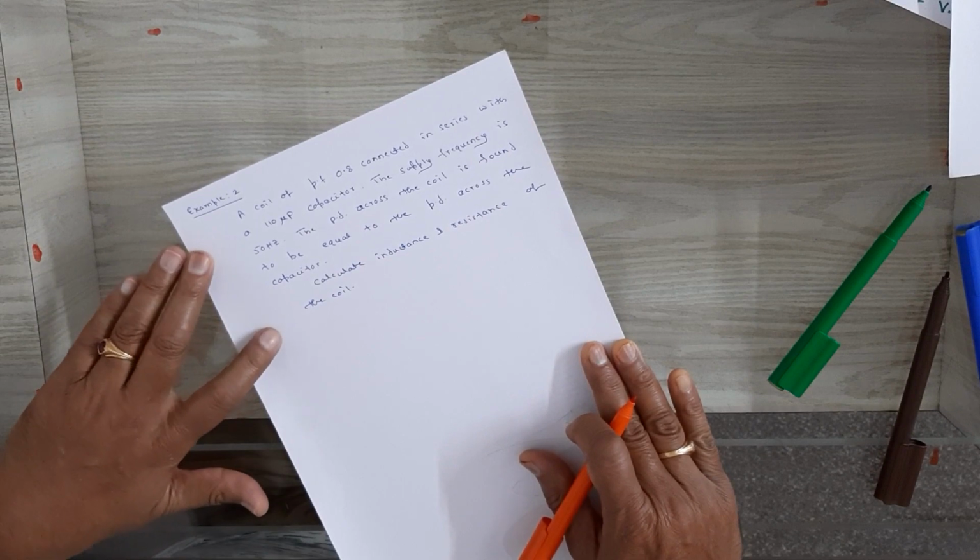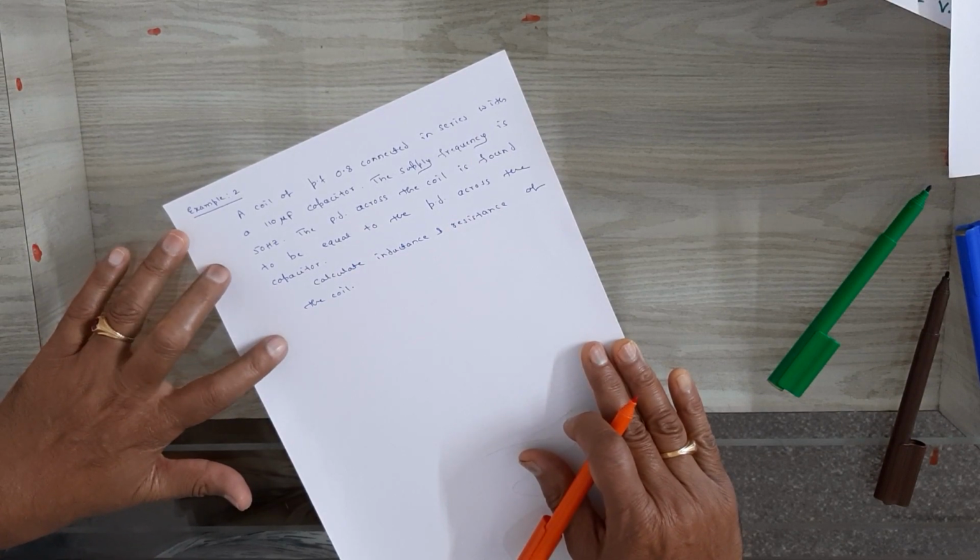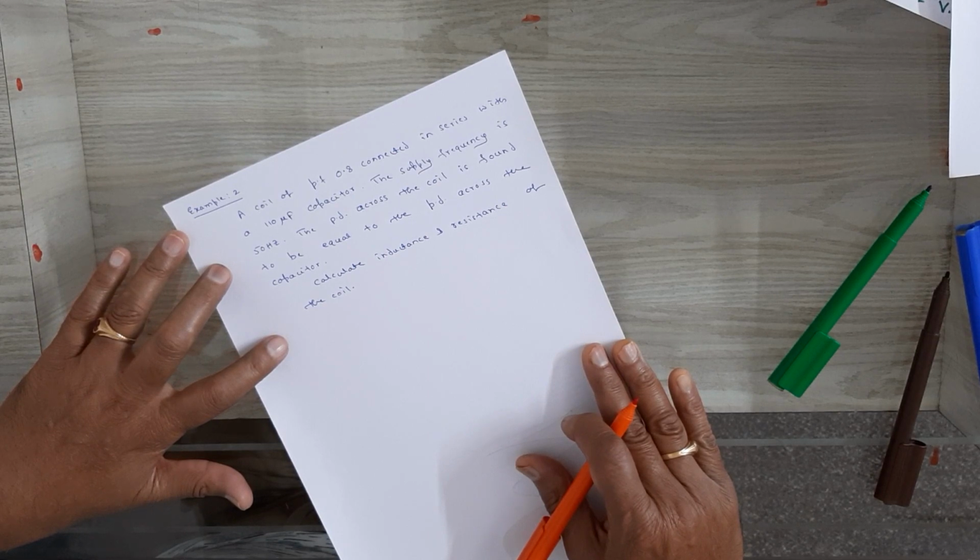Just I will read out for the clarification. A coil of power factor 0.8 connected in series with a 110 microfarad capacitor. The supply frequency is 50 Hz.